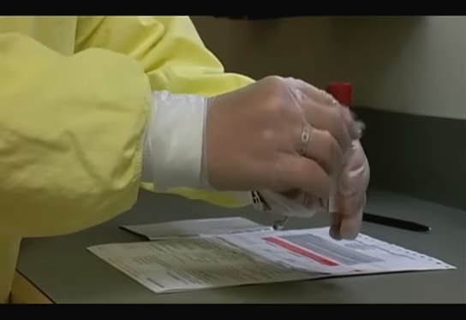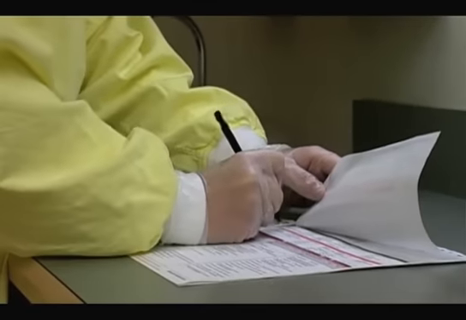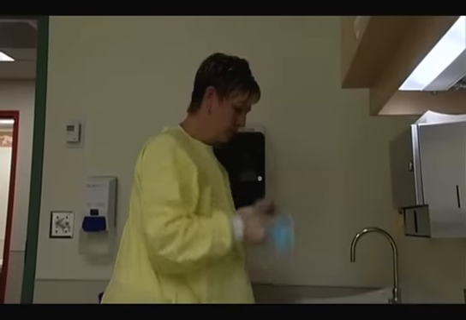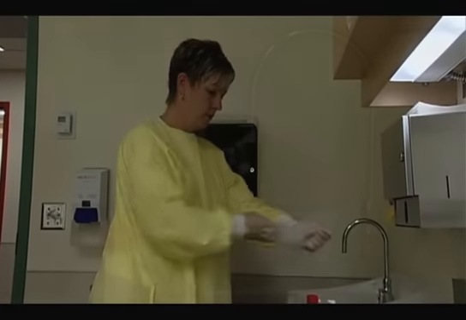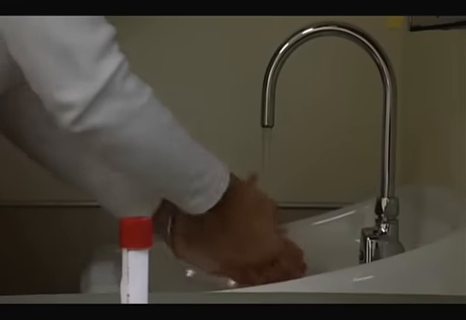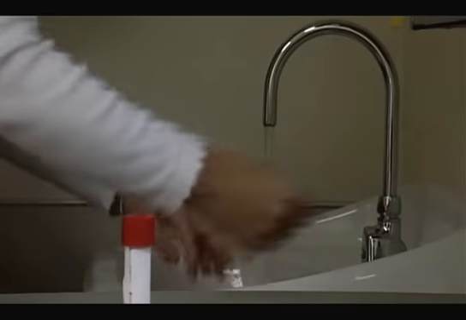Complete the labeling of the sample and requisition prior to sending it to the laboratory for testing. Remove your protective equipment and perform hand hygiene.